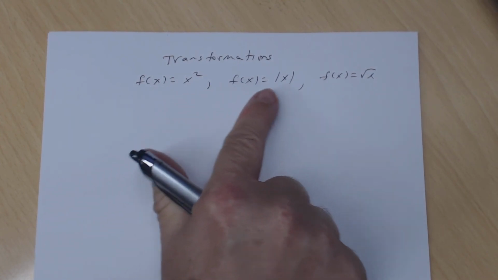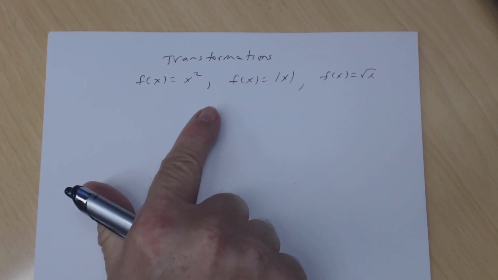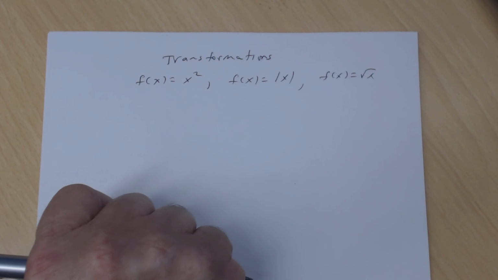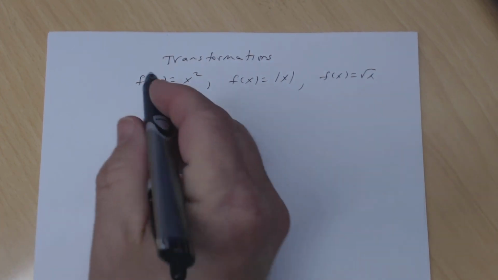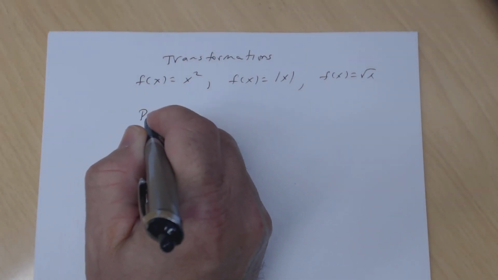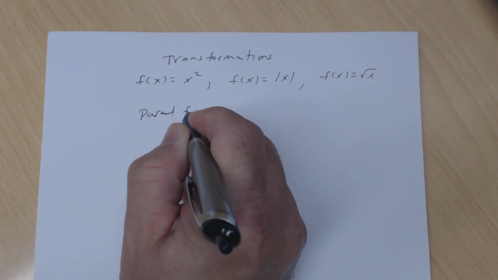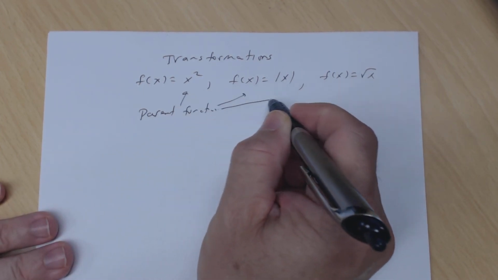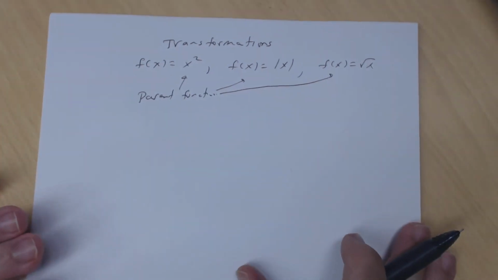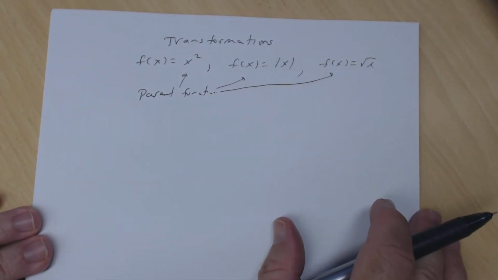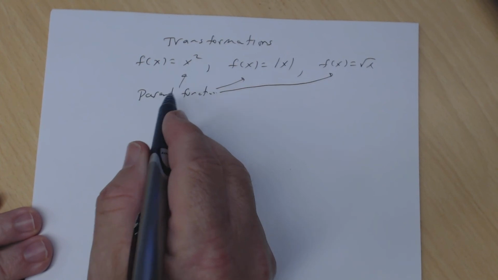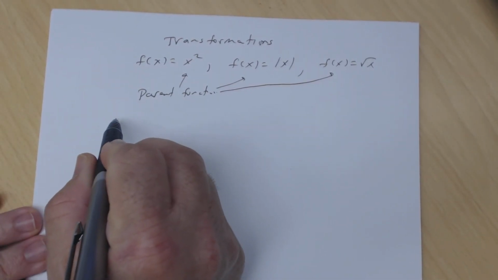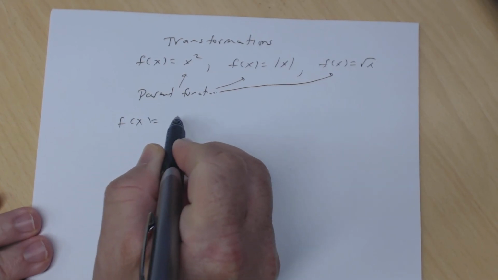So in each one of those, before you transform them, you need to be able to graph each of these basic functions, each of these parent functions. Remember, these are called parent functions. That's the most basic function, and from those you graph other functions of that type. Okay, so first thing we're going to do in this lesson is talk about the quadratic one. So let's go ahead and graph f of x equals x squared.